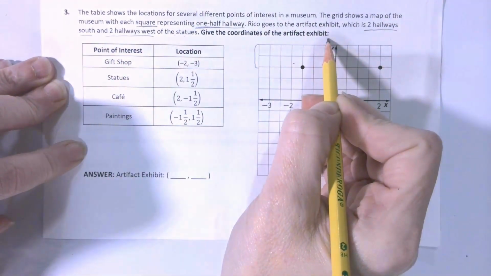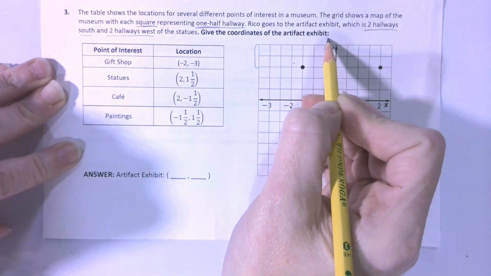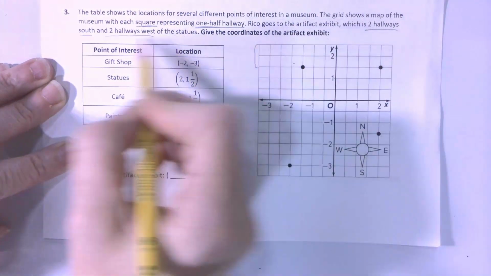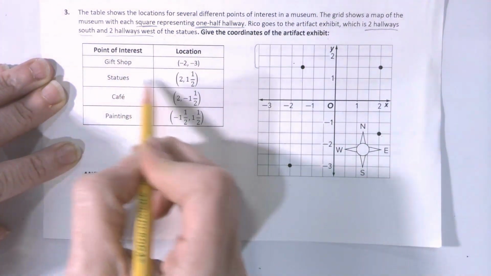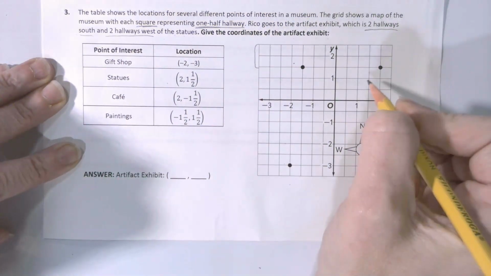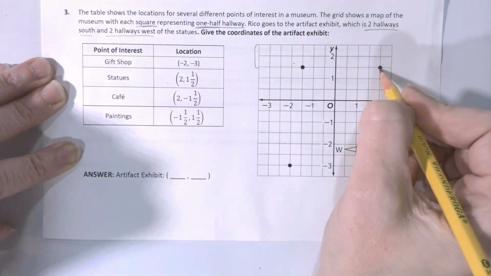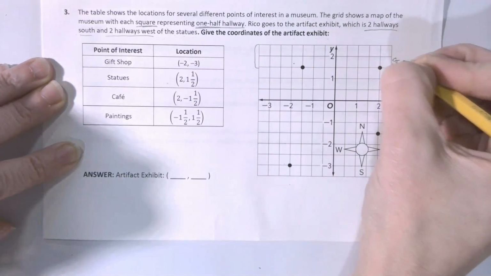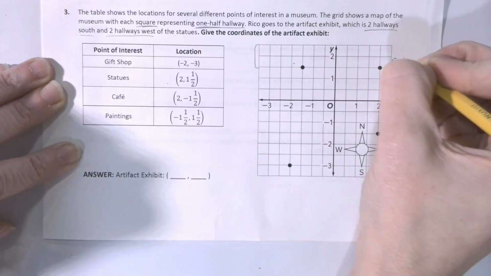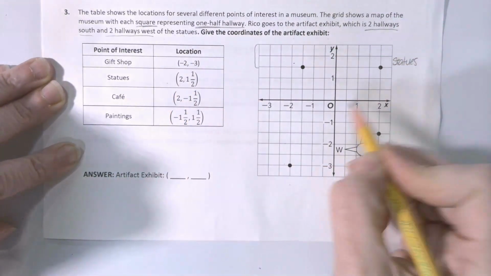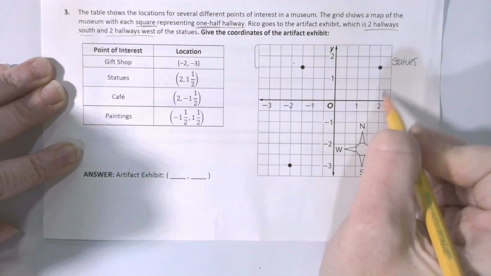So we're looking for the artifact exhibit, but we're told that he starts at the statues and goes 2 hallways south and 2 hallways west. So let's find the statues first of all. We have a positive, positive coordinate. That means we're in quadrant 1. The only spot in quadrant 1 is here. So this must be the statues. Okay, and we can double check because we have 2, 1.5. We are over 2 and up 1.5.